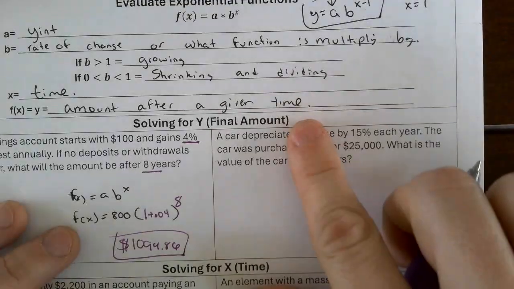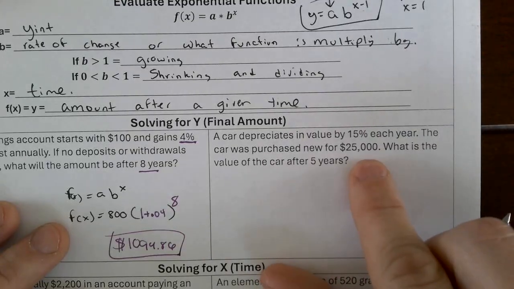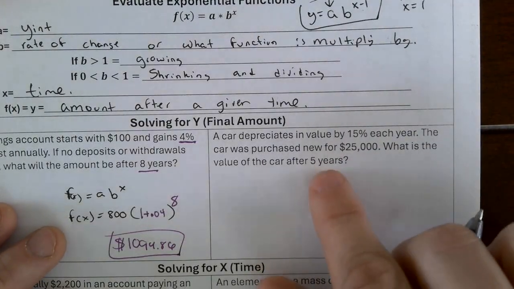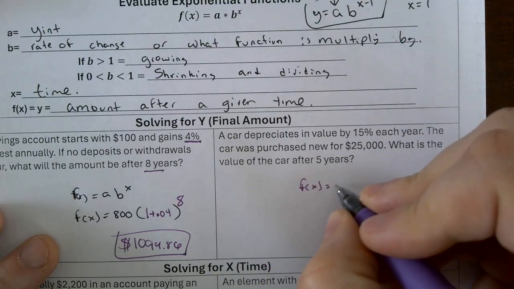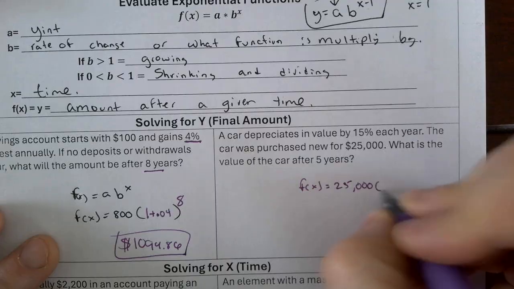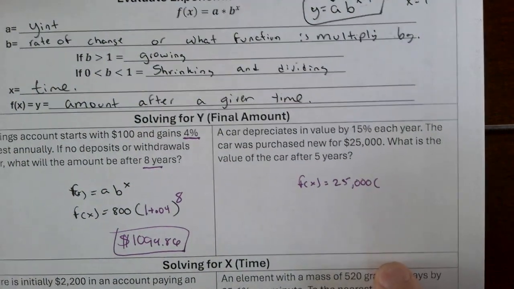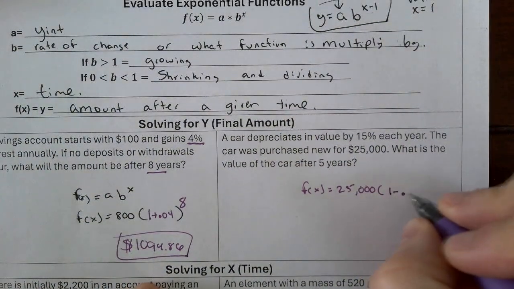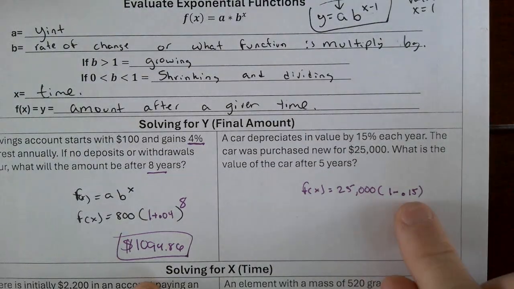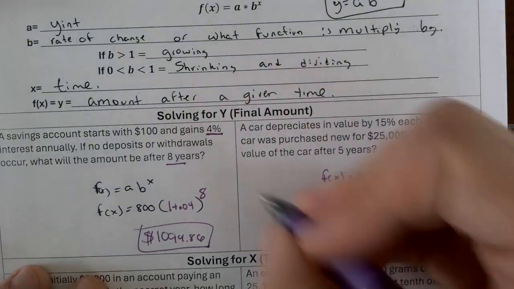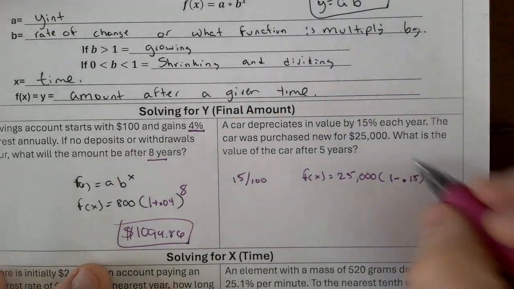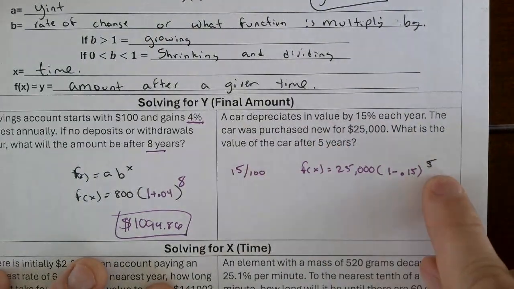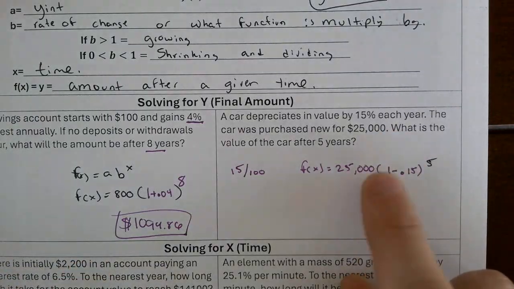What about if you have a car? If you buy a car, it depreciates. And when you bought the car, it cost $25,000. It's a big chunk of change, but how much will it be worth after 5 years? So, f of x equals the original price, $25,000. Now, if it's depreciating, we're not going to be adding the percentage. We will have to be subtracting that percentage. So it'd be 1 minus 0.15 as a decimal. All right, make sure you're writing the percentage as a decimal. For those of you that are confused by that, you just divide the number by 100. That's how you got 0.15. Then we plug in the 5 for the years. 5 is the time.